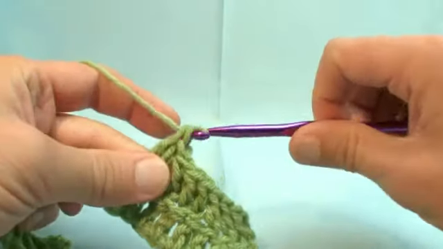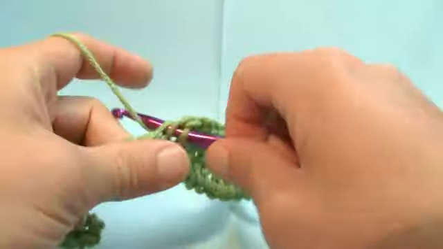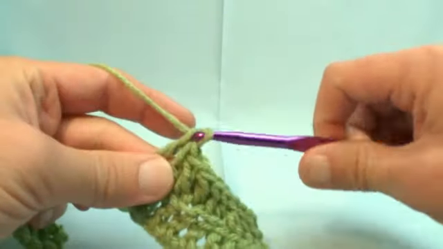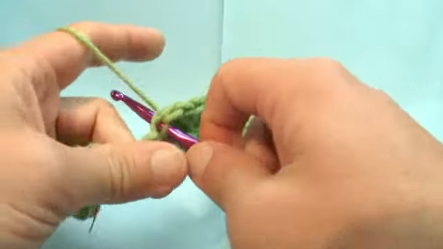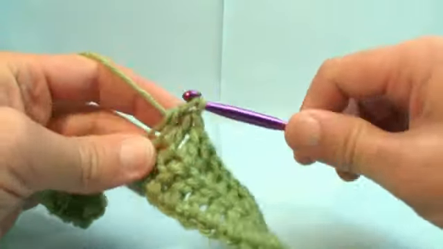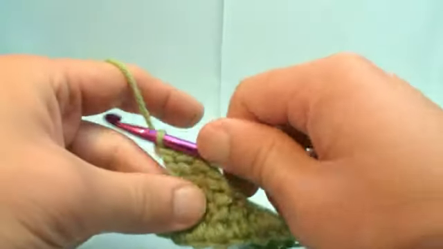You can practice a little bit with that. In some of the hat patterns that I've done online, I say go into the front loops or the back loops, depending on what it was. So let's move along, and I'll show you exactly what the front and the back posts are.